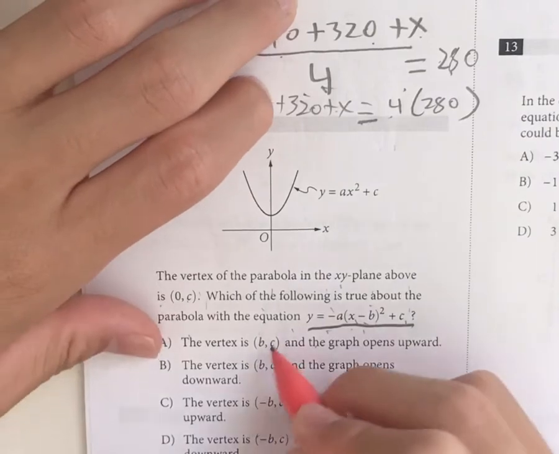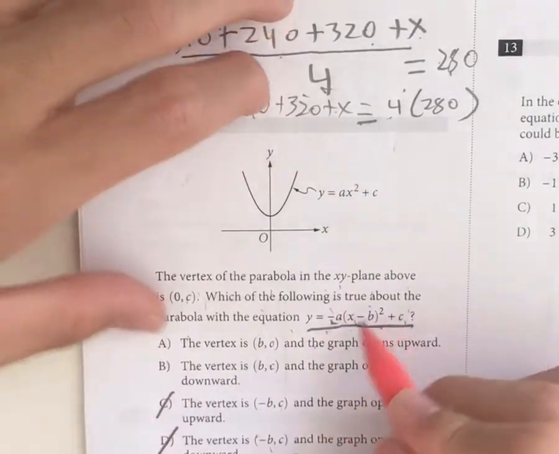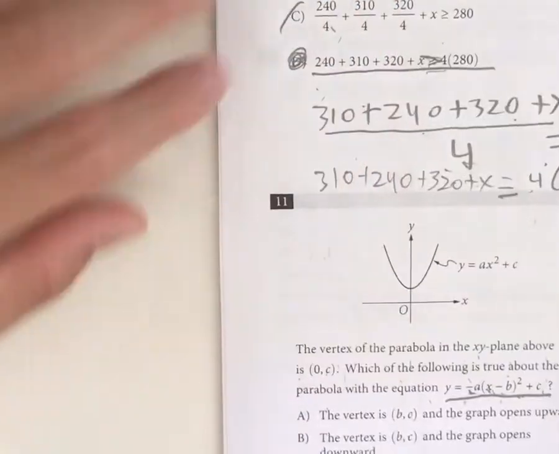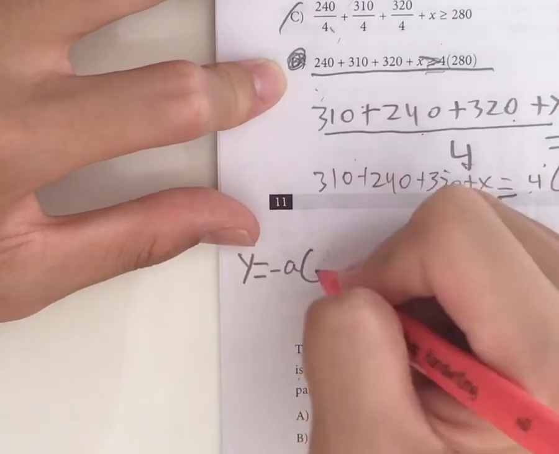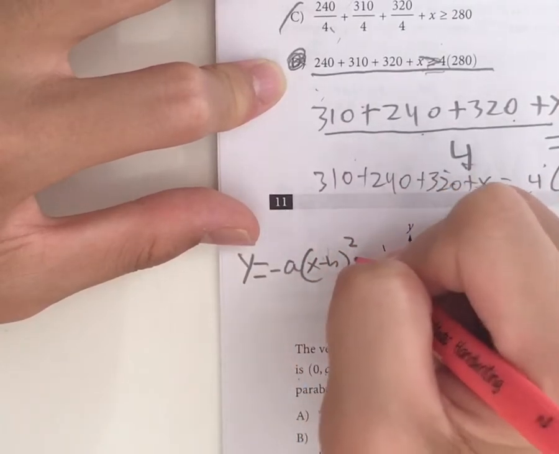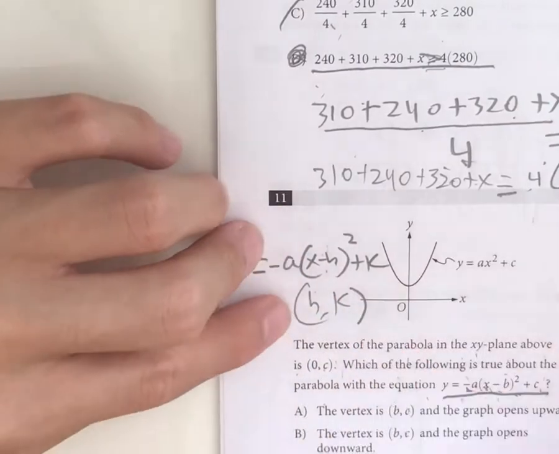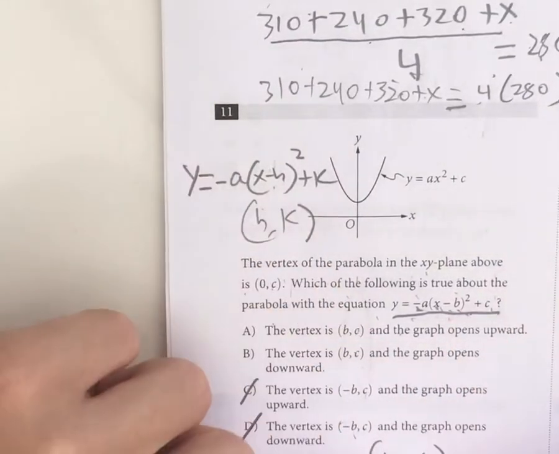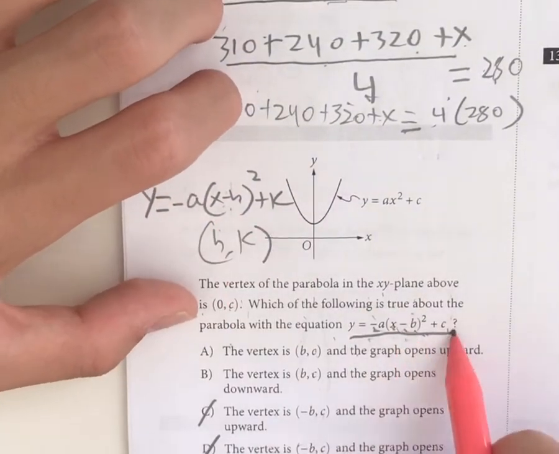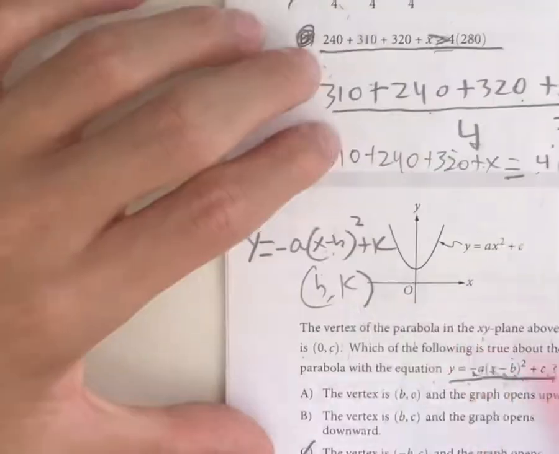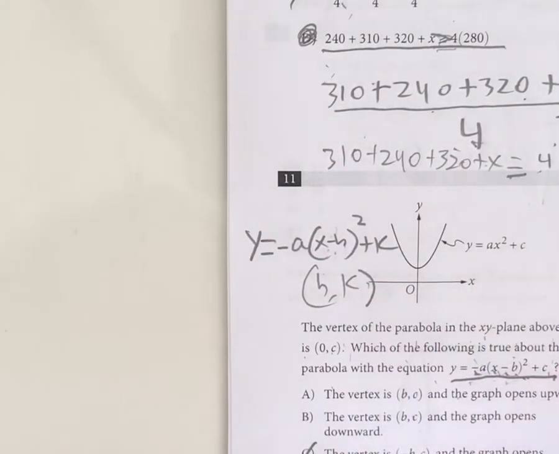Alright, so the vertex is BC, so it means you can eliminate choice C and D. Why is this? Because written in vertex form, what is vertex form? I'm going to write it right here on the side. Vertex form is y is equal to negative a times x minus h squared plus k. In this case, hk is going to be the vertex. So in this case, BC is going to be the vertex because instead of using hk, they just wrote B and C. So BC is going to be the vertex, right? If you guys don't know vertex form, search it up or just wait for my video to come out soon.